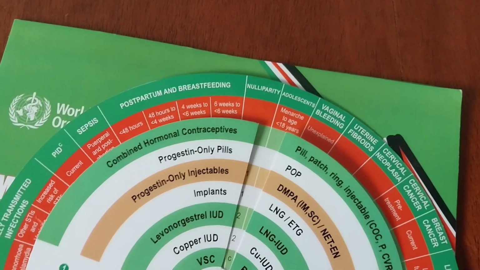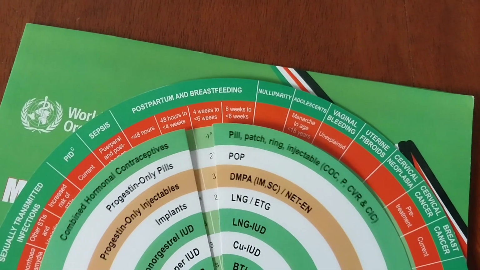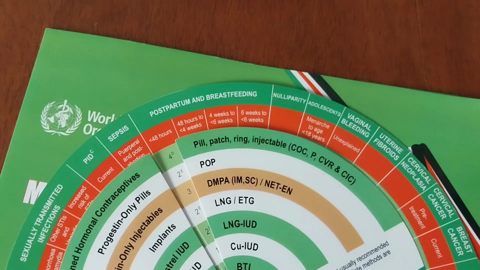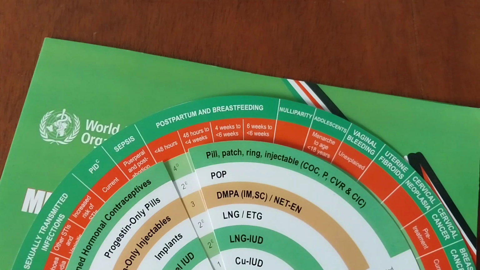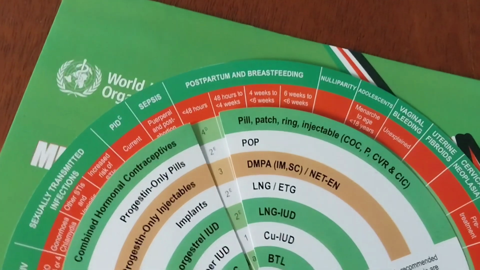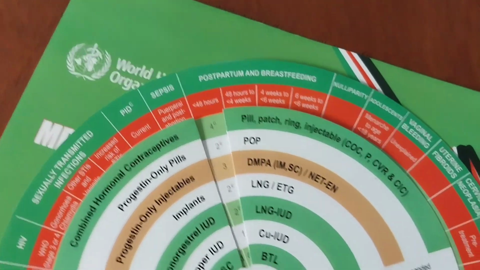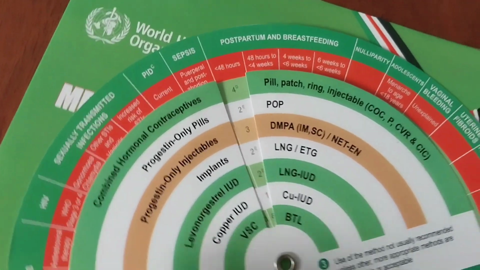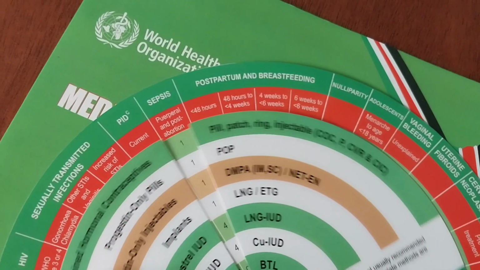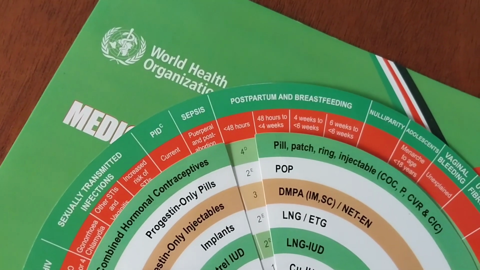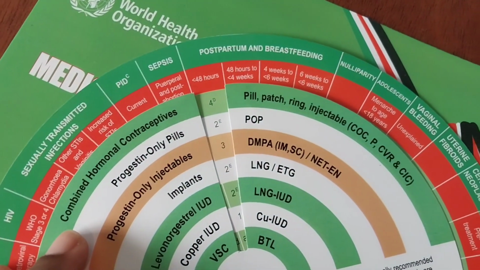So what happens if I have a patient who has just given birth? This is a postpartum and breastfeeding mother, and she is less than 48 hours postpartum. This mother has presented to me, so you just rotate this wheel like this and go to less than 48 hours. So this mother has just given birth.